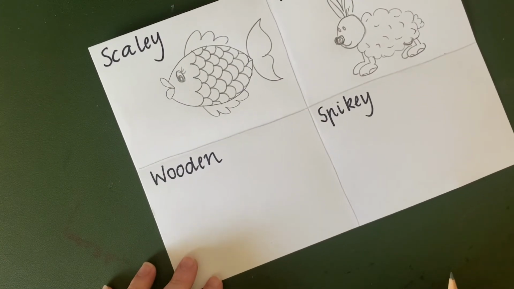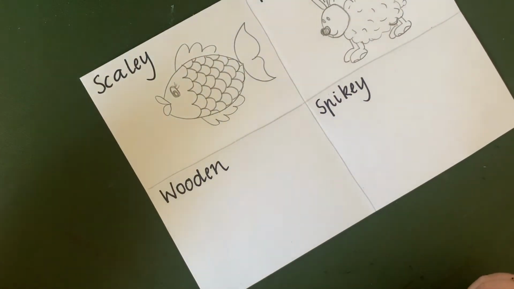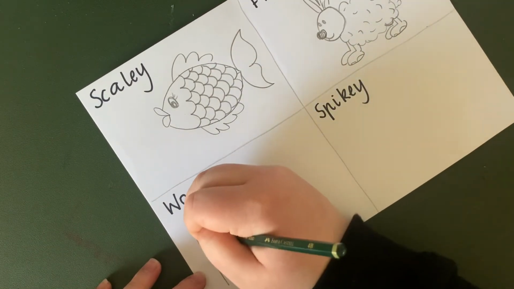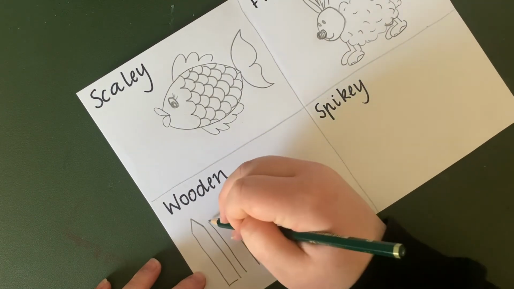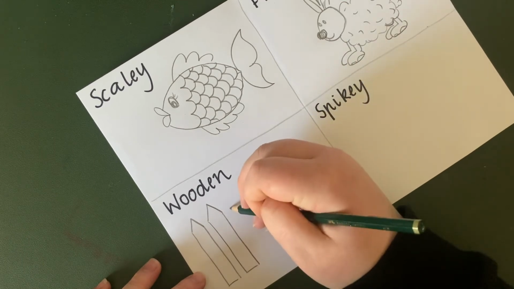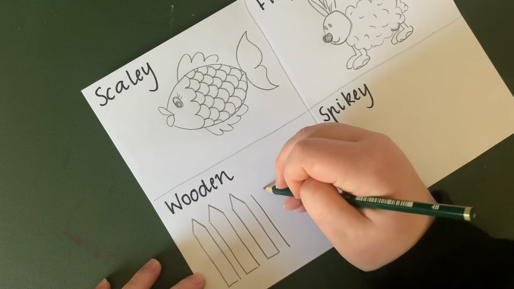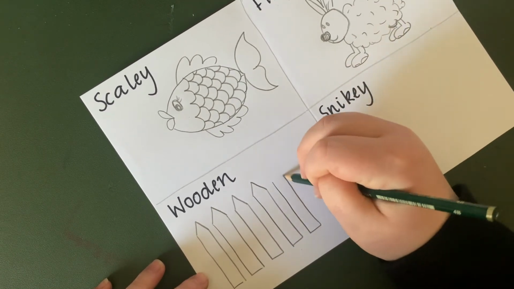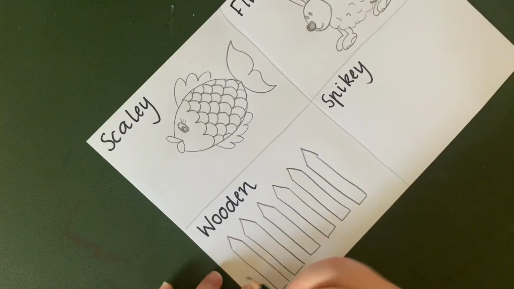Wooden. Now I can think of a few things that are wooden: trees, plants, even fences and houses. So for mine, I'm going to go away from my animal theme, and I'm going to draw a wooden fence. You could draw a tree or anything else that you can think of that might have a wooden texture. And remember, I want it to look like it has texture, even though when I feel it, it doesn't feel like anything. I want it to look like it's got texture.